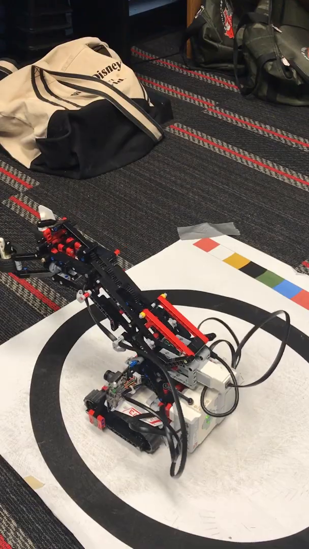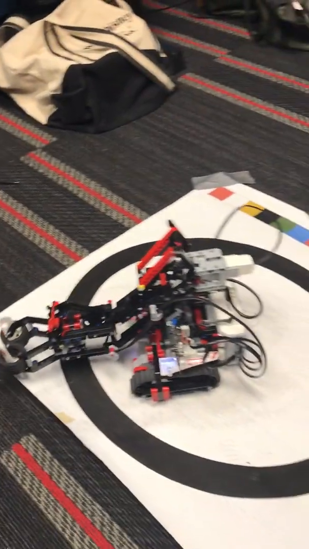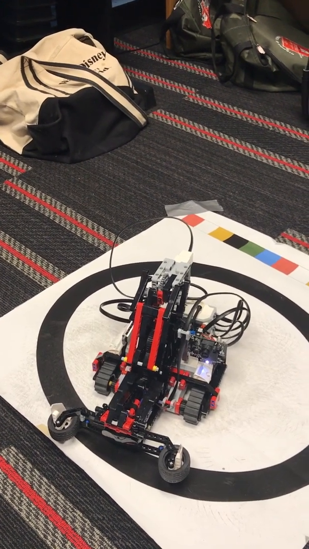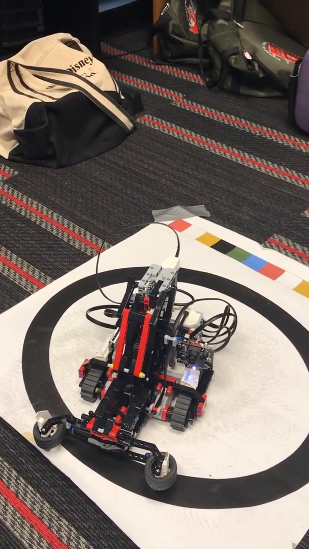I missed. And the function breaks every time it tries to go for the ball.